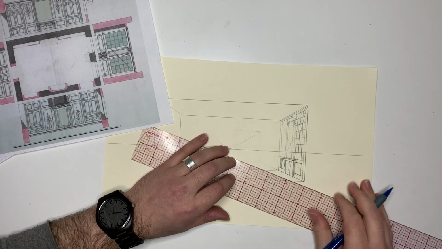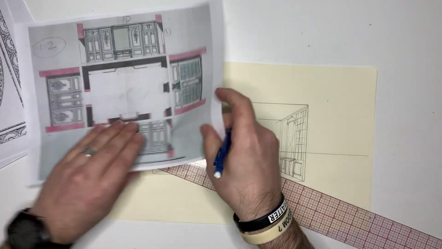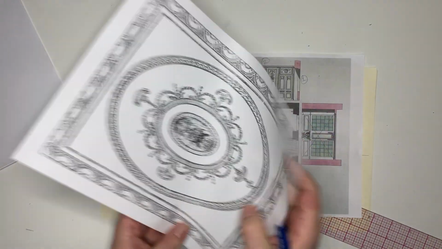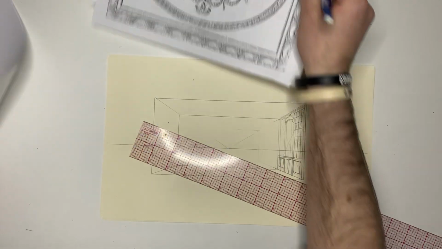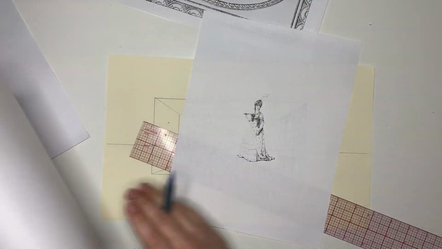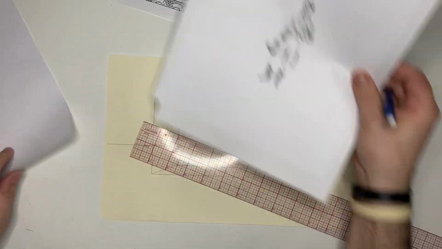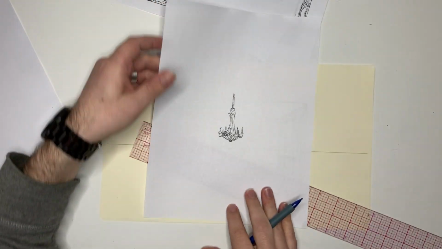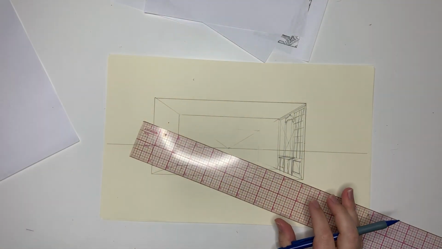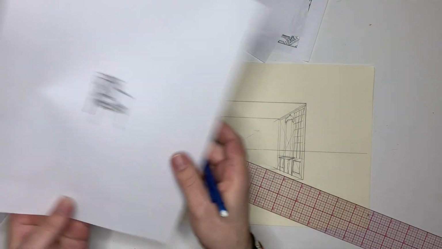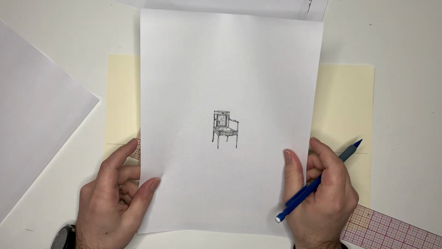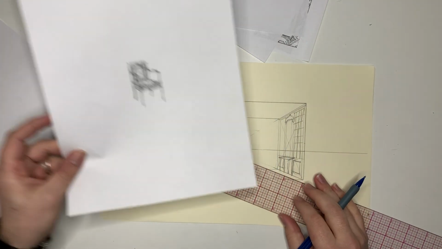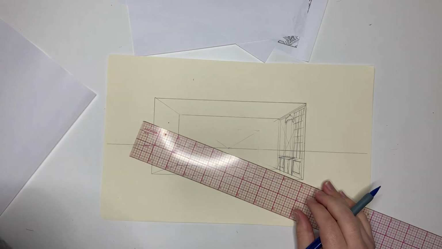All right. And so you're going to do the same thing. So these are your walls. This is your ceiling. I've also given you two figures and a chandelier. And then you're also going to have a chair. Maybe you want to do two chairs. Now, how are you going to do your chairs?